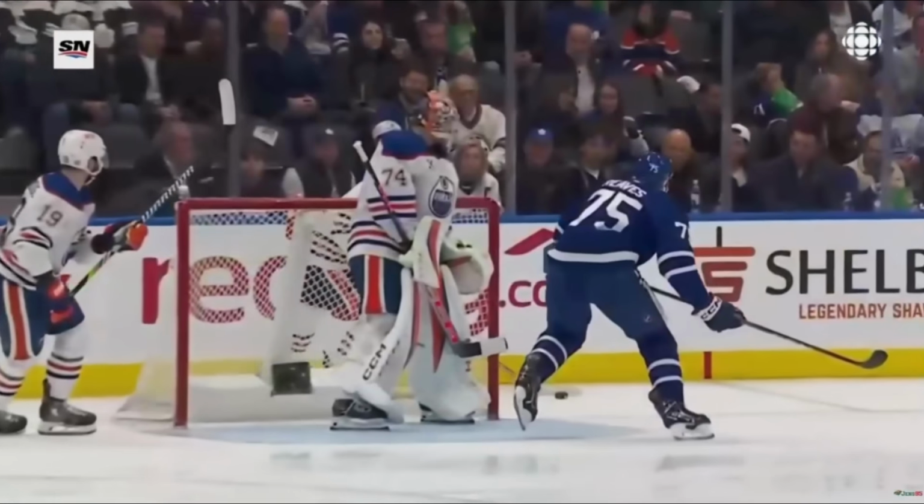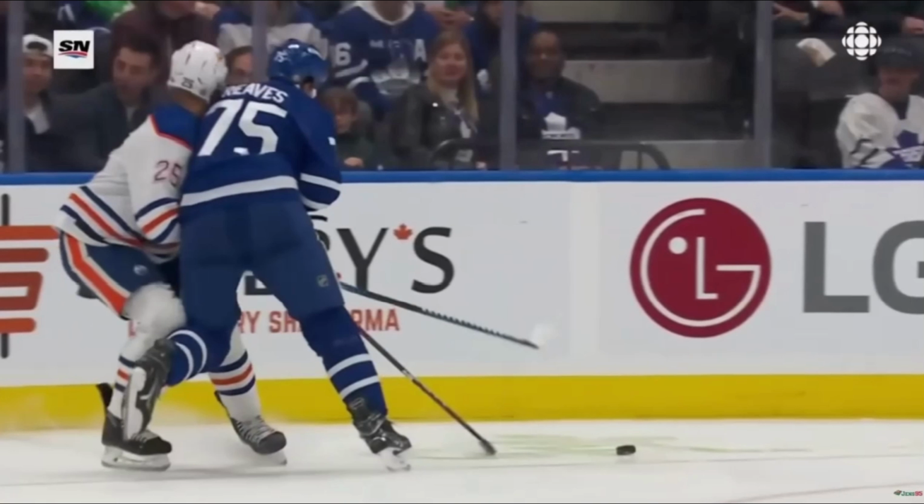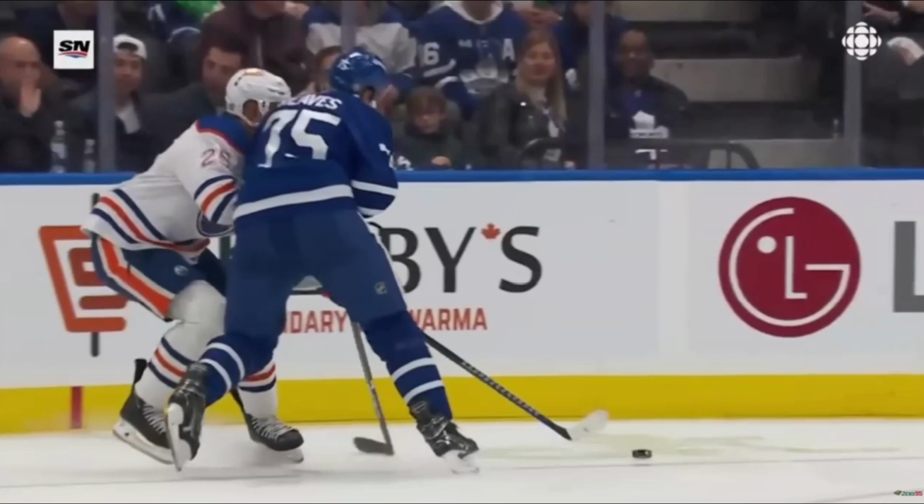And on the third replay here, we're going to slow it down a little bit. So what we want to take a look at is Nurse is the puck carrier, Ryan Reaves, number 75 for the Leafs, coming in on the forecheck. And he's going to make contact with his left shoulder right to the right jaw of Darnell Nurse. There's the principal point of contact, his head right there.